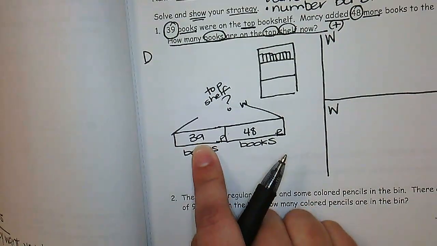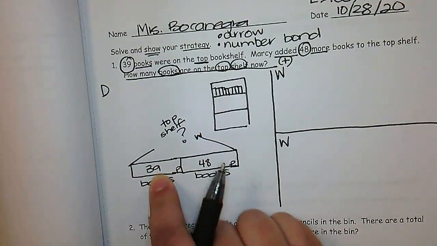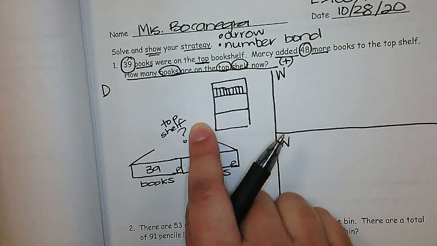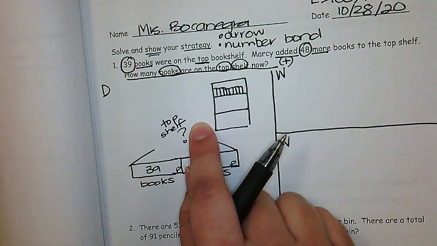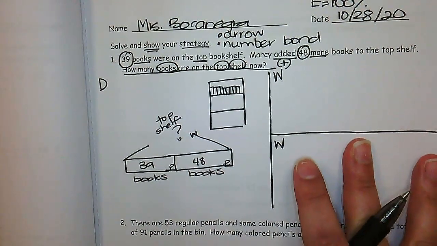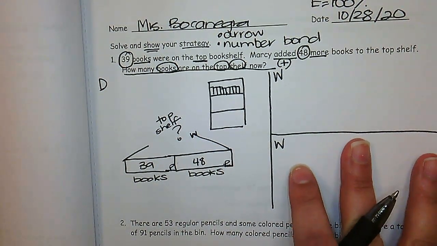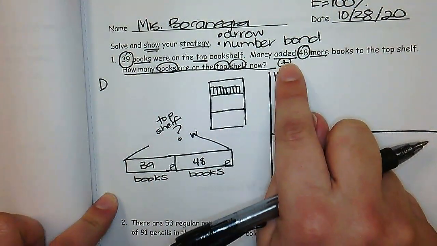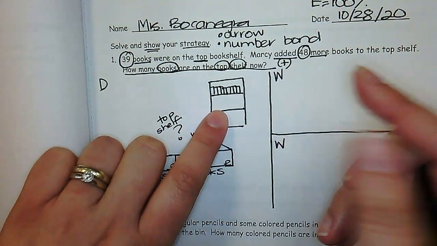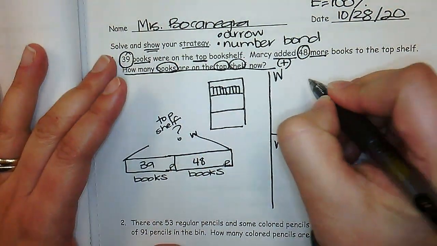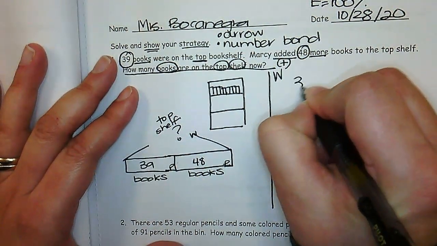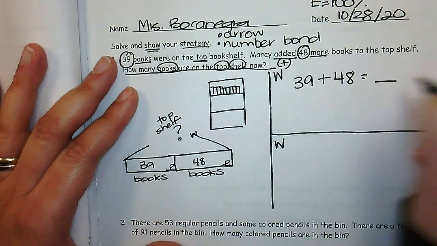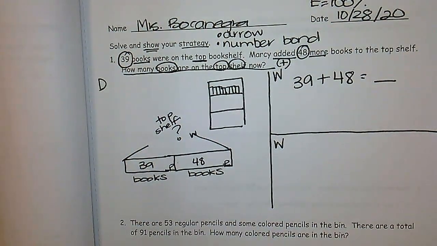So, what do I do when I have a part and I'm missing the whole? Do I add or do I subtract? What do you think, boys and girls? Get ready. Yes, I add. And there's another keyword in the word problem right here that told you that we added. So I am going to write my addition problem. It says 39 plus 48 equals unknown, or how many, right?